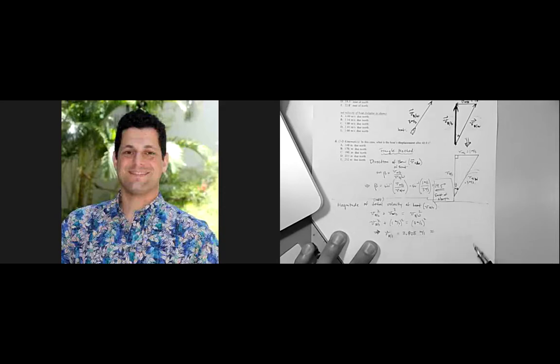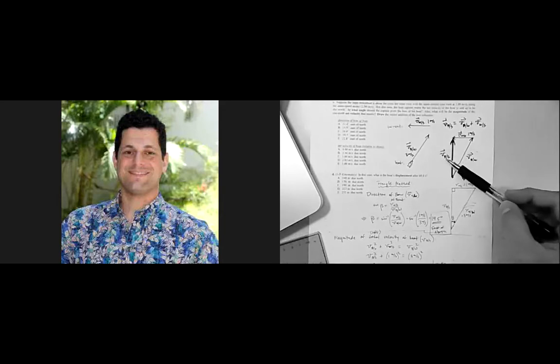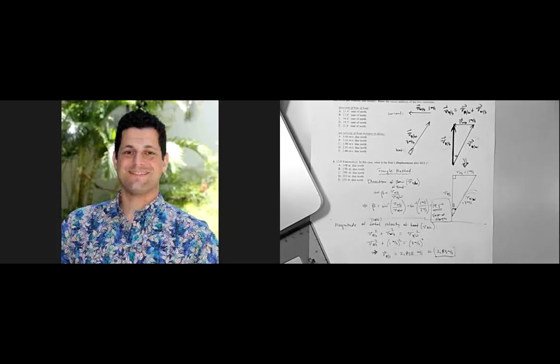This is 1.00, 3.00. So that's about 2.83 meters per second. And if I wanted to know the direction, well, we're told in the problem that the direction of the boat's net velocity is due north.